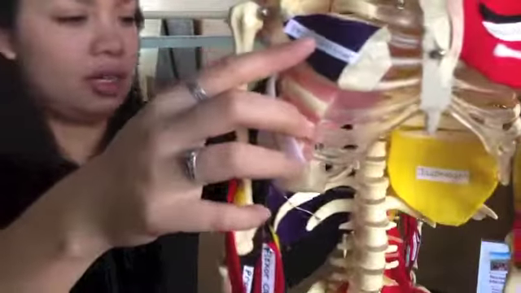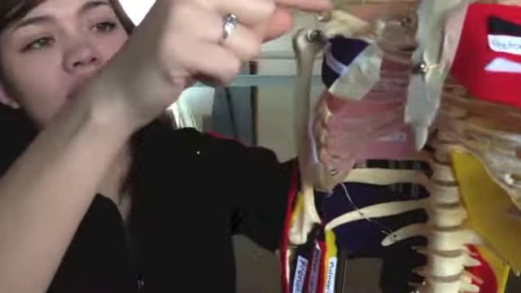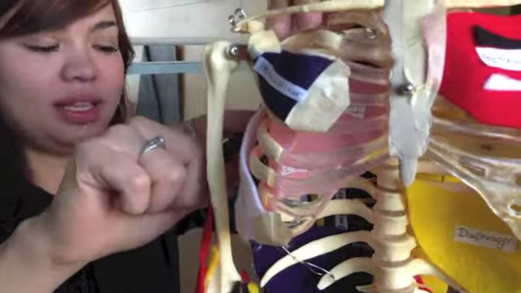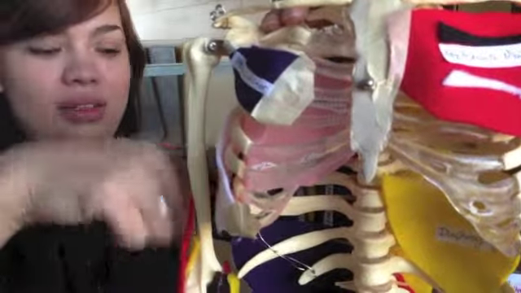This is the pectoralis minor. It originates on ribs 3 through 5, and it inserts on the coracoid process of the scapula, which is right here. It helps to protract the scapula, and it downwardly rotates the scapula in this direction.